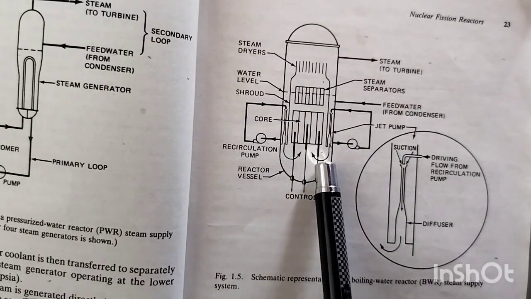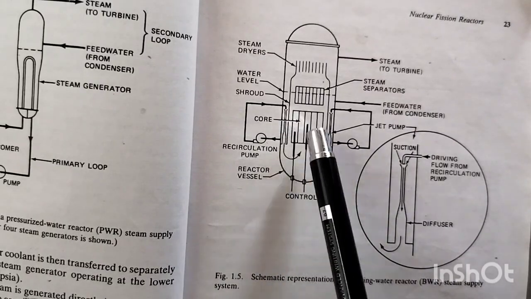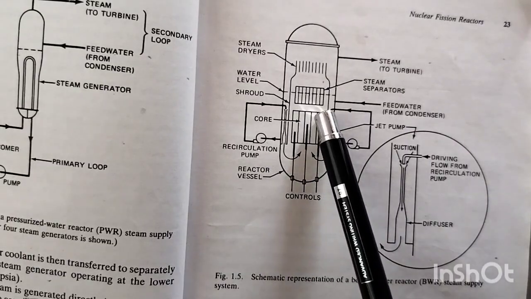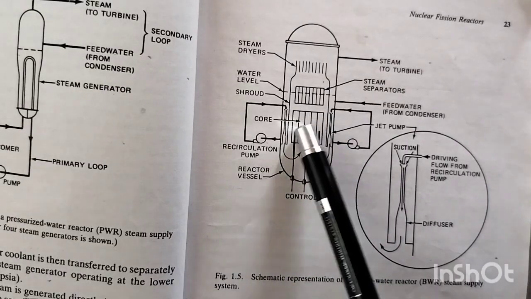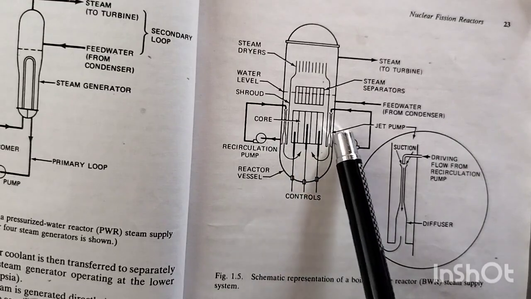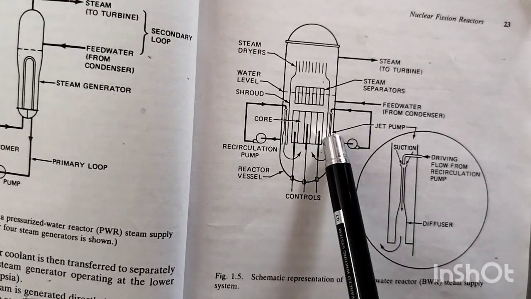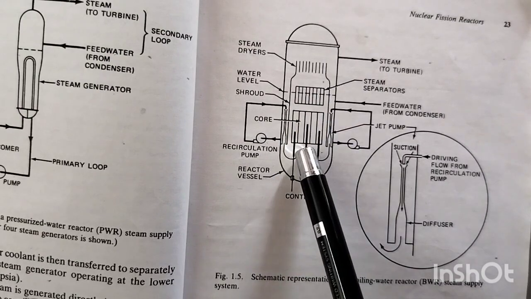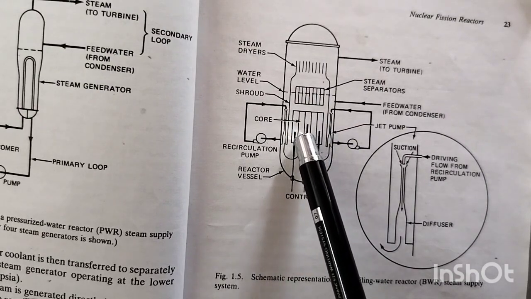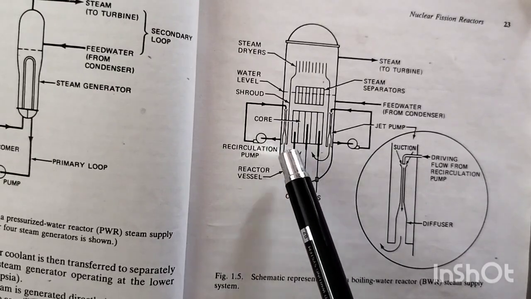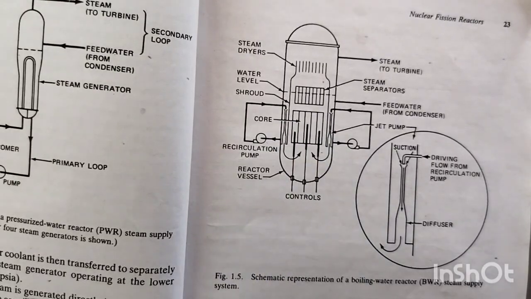Okay. So here what you have to understand is that the moderator and coolant are both the same. If it is boiling more, it will add negative reactivity because it has to thermalize the neutrons. So it can control, self-controlled we can say. If power is increased, more boiling takes place. That time the moderation decreases and power will come down accordingly. So self-controlled reactor, this boiling water reactor we can say.